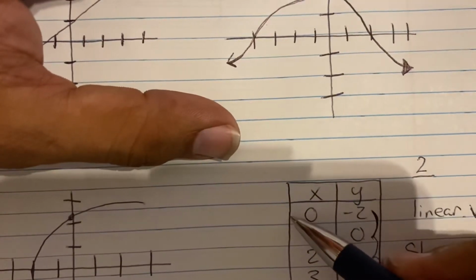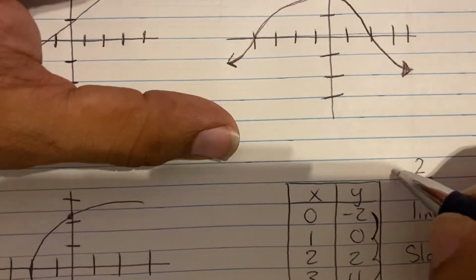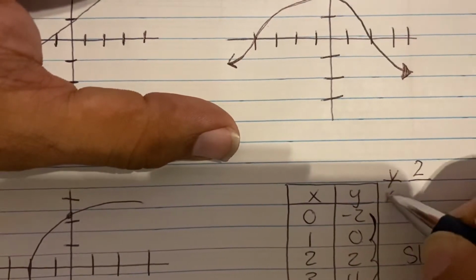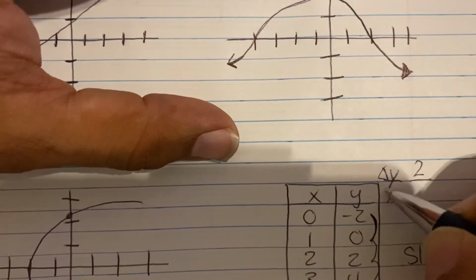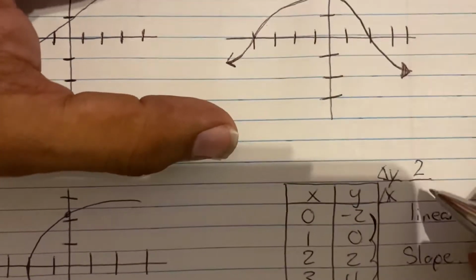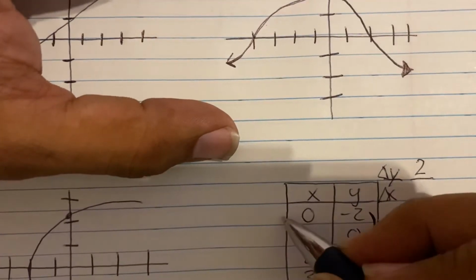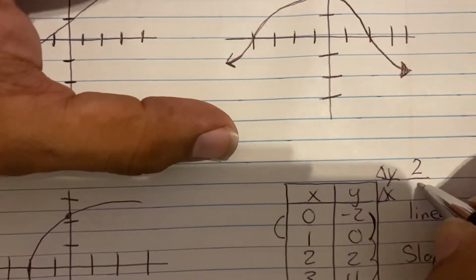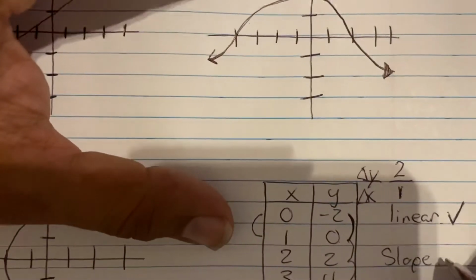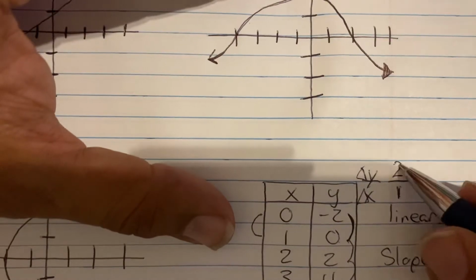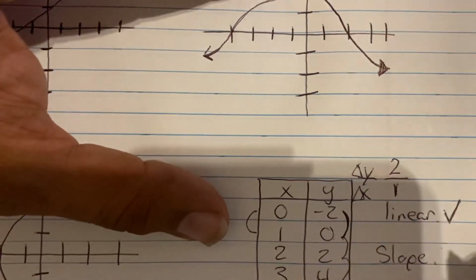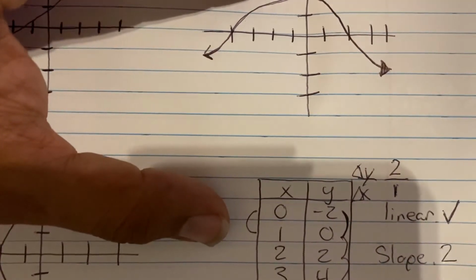What about this one? X is going to go at the bottom of the fraction. Remember that y is on the top and x is in the bottom. The change in y and the change in x. Okay, so what's the change in x? It goes up what? Up 1 every single time. So it's going to be 2 over 1. So the slope is 2 over 1, or what's 2 divided by 1? You can also write it as the slope is 2.